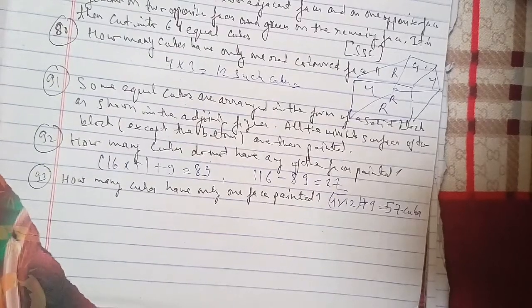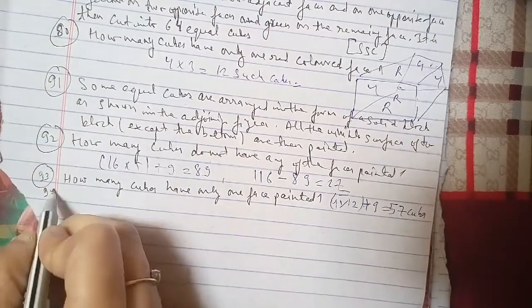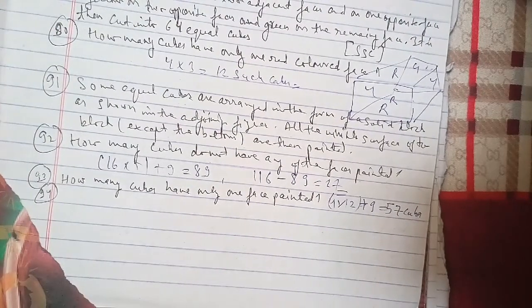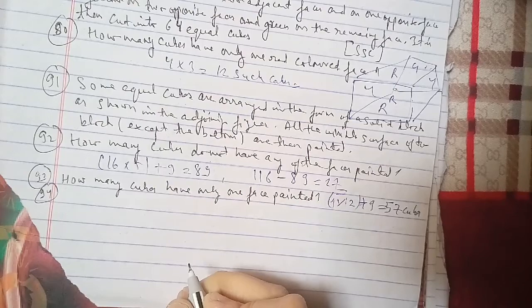Okay, now we'll go ahead further and talk about another important question. The question is the 94th question of the session, and that is, how many cubes have only two faces painted?